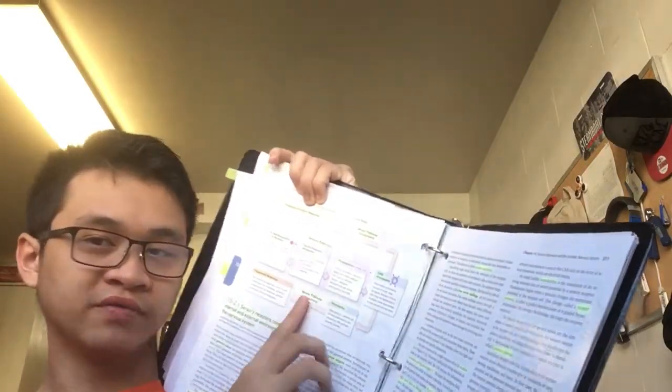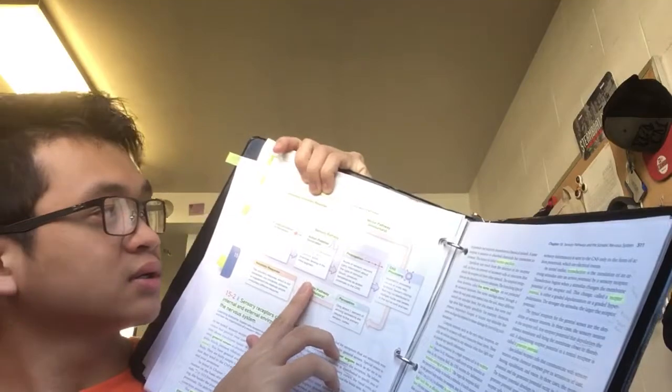Okay, so the topic that's being discussed in this chapter is on sensory pathways and the somatic nervous system. So the first figure I'm going to be talking about is this one, all the different pathways and responses to a stimulus.